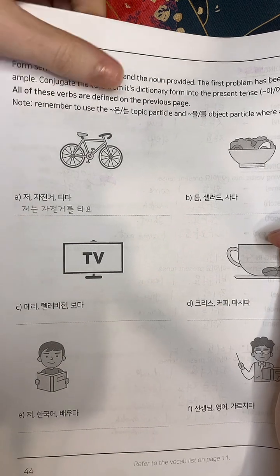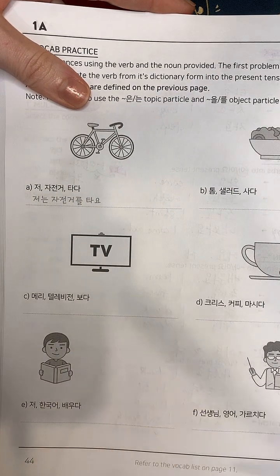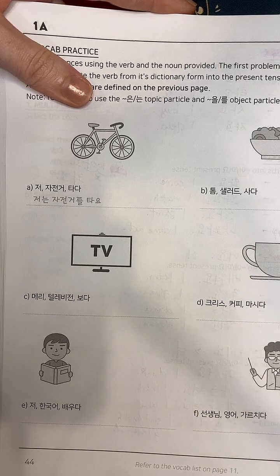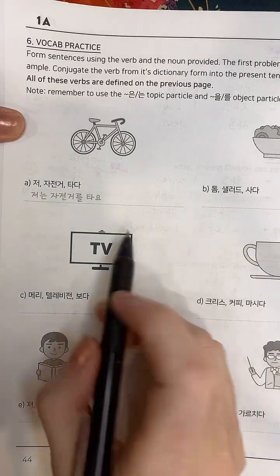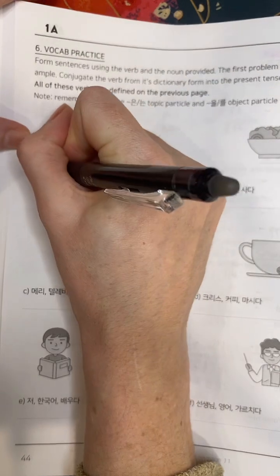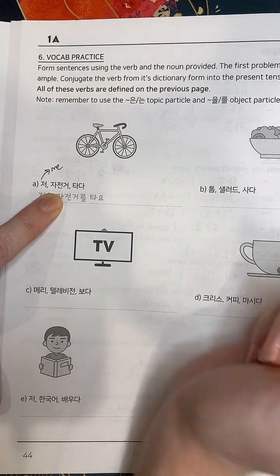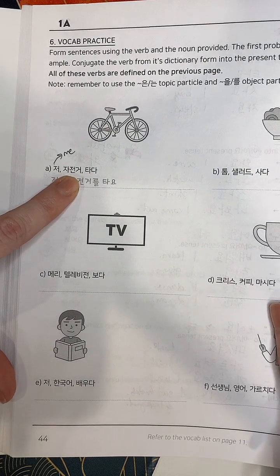But essentially, the topic particle defines what is the topic of your sentence, and the object particle defines what the object is. And the object is the thing the action is being done to. We'll see some examples here. But we've given these pieces here, 저, which means me, 자전거. Anyone know what 자전거 means in Korean?